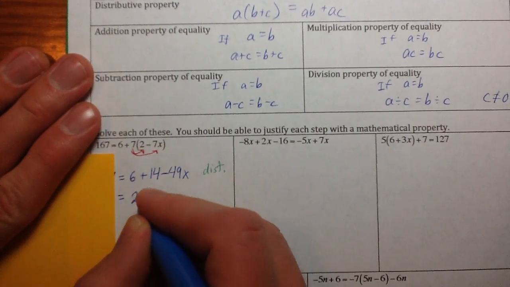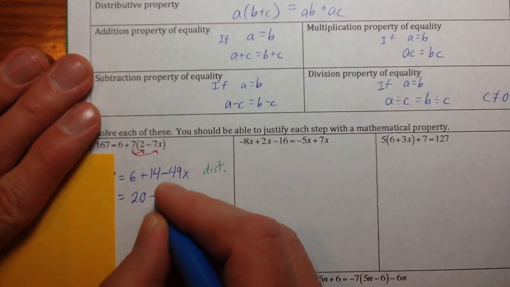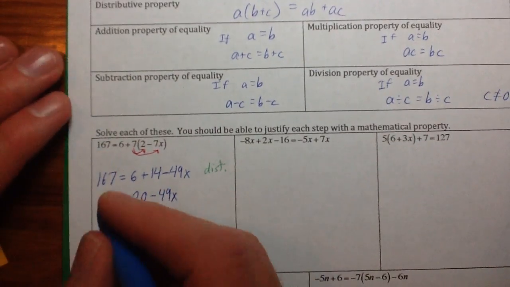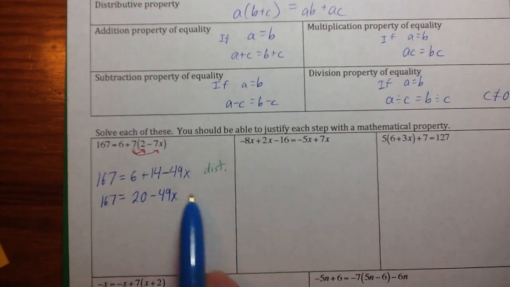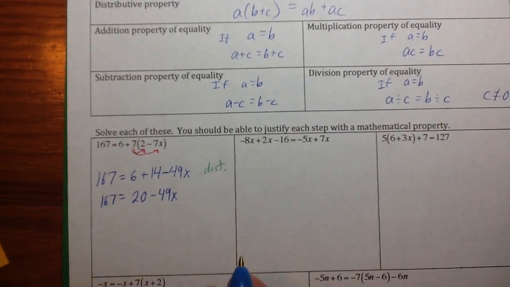6 plus 14 is 20. I still have negative 49x right there. And this side is 167. So I would write down what I did, but it's fairly obvious. I just added. So, I mean, it's not even really a property so much as it is just an operation. I added.